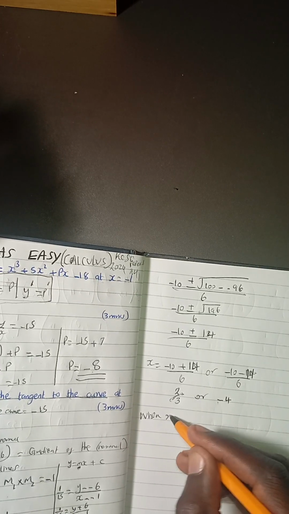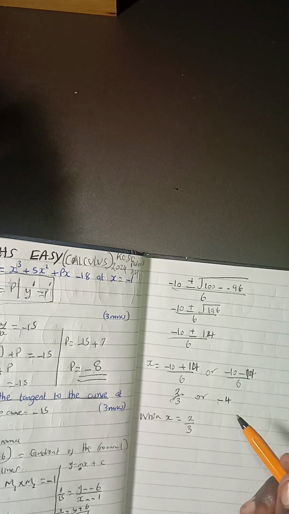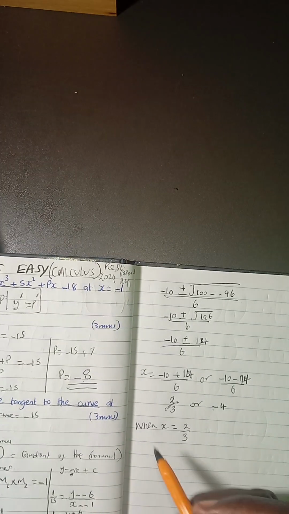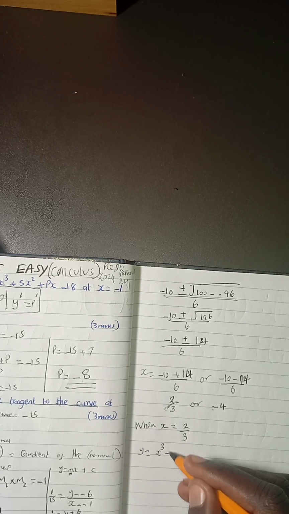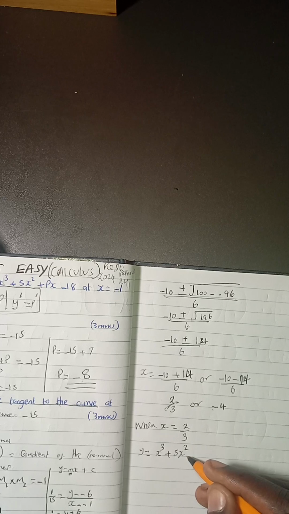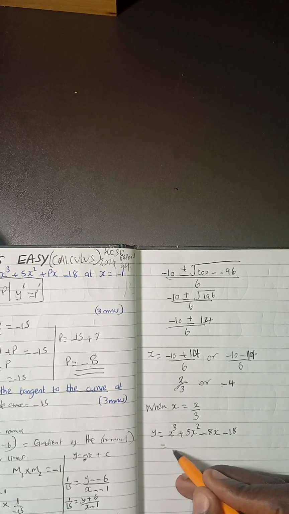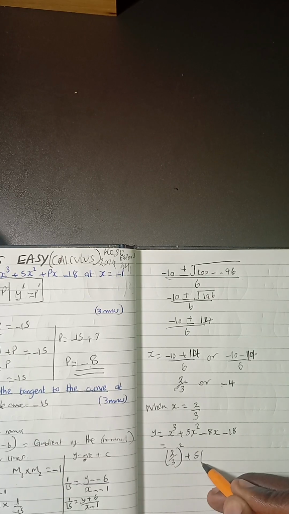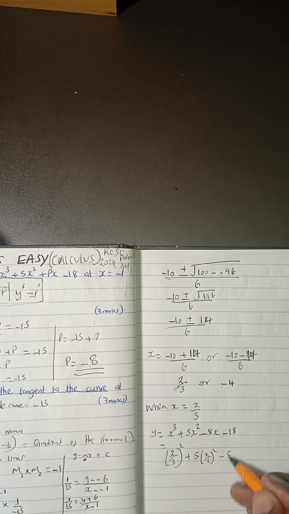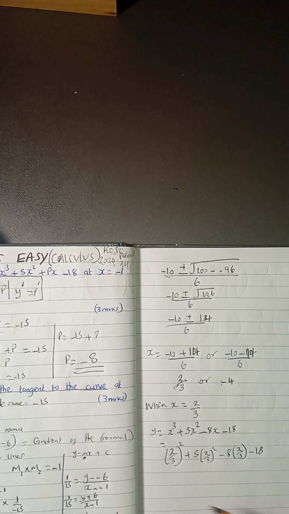So when x is equal to 2 over 3, we ought to find the value of y at the curve, y equals x cubed plus 5x squared minus 8x minus 18. So y will be 2 over 3 cubed plus 5 into 2 over 3 squared minus 8 into 2 over 3 minus 18.